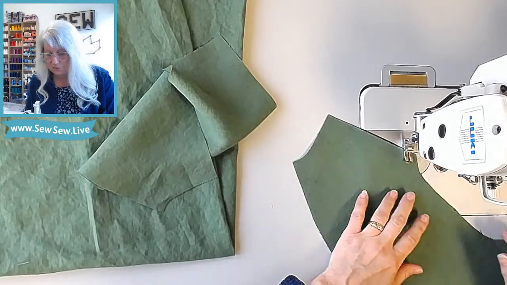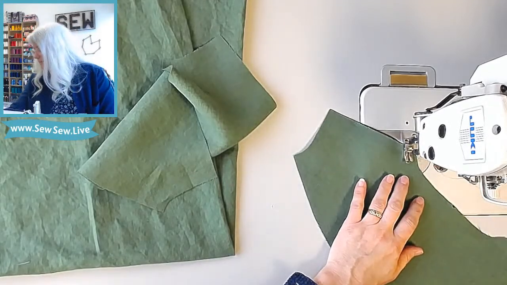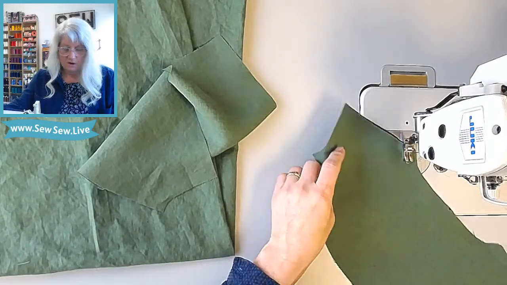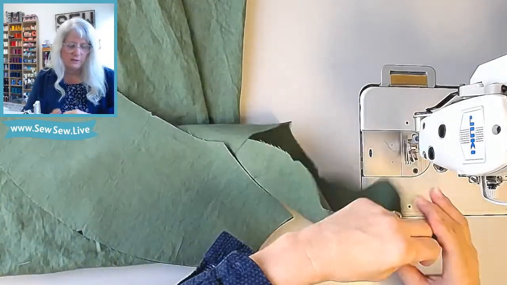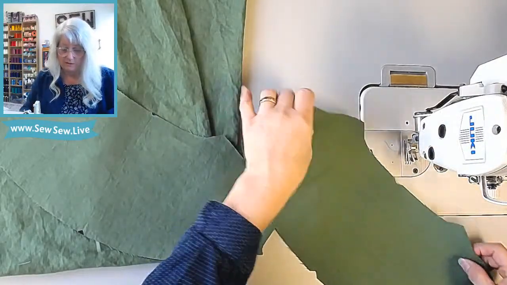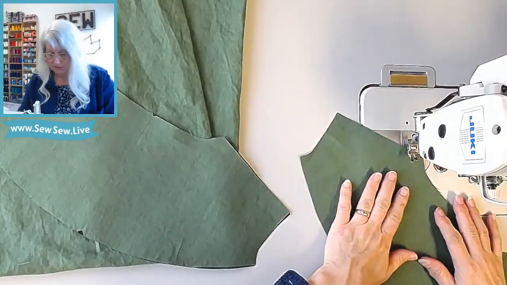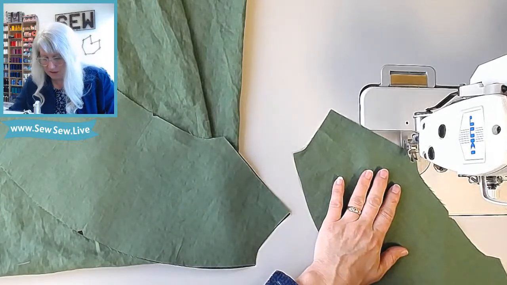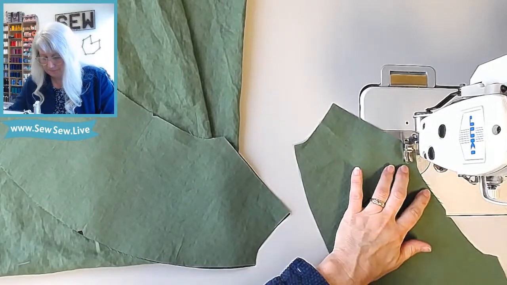I'm just going to put a stay stitch, which just means I'm going to stitch around the neckline here. Honestly, I'm not going to do it on the interfaced one. I'm only going to do it on the one that is not interfaced because this one's completely stable. And I'm just checking my stitch length here because I've been monkeying around with it lately.